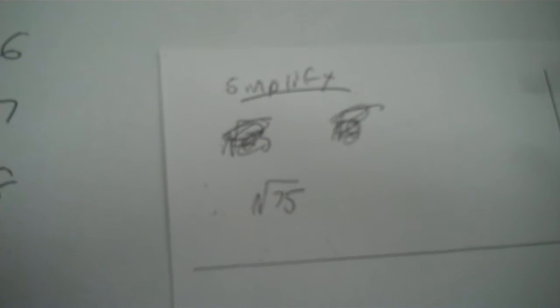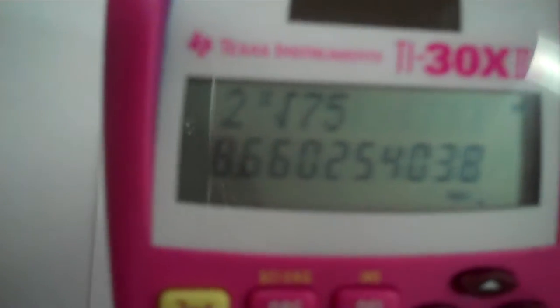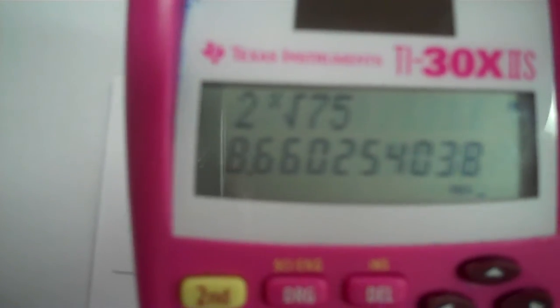Now the square root of 75. Now remember, if it doesn't have a root, we automatically put a 2 in the index right there. And then here's my first move on all these problems. I go 2nd and hit this caret key here. 75. Now I got a really long decimal. That's called an irrational number. So if you have an irrational number, this is what you're going to do. And also, always get rid of the 1. We're not going to use that. Just get rid of it. You're not going to use that.